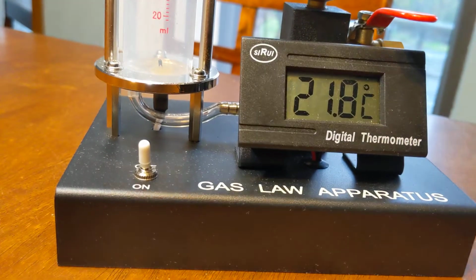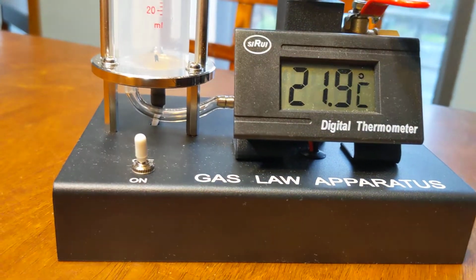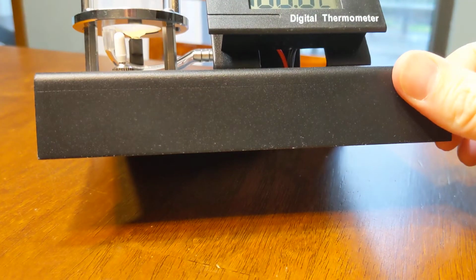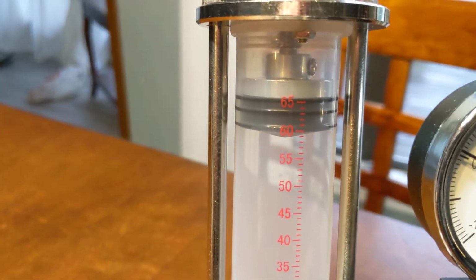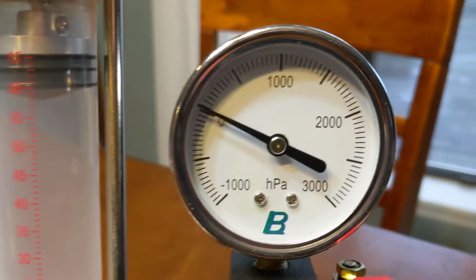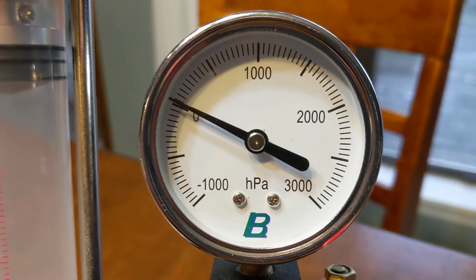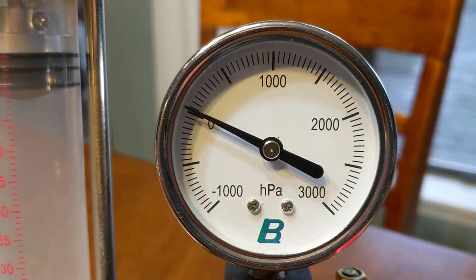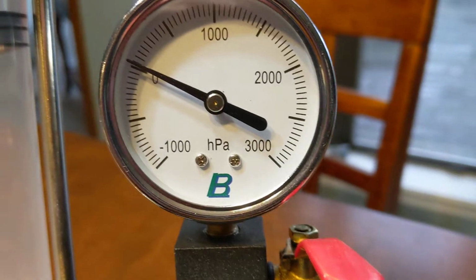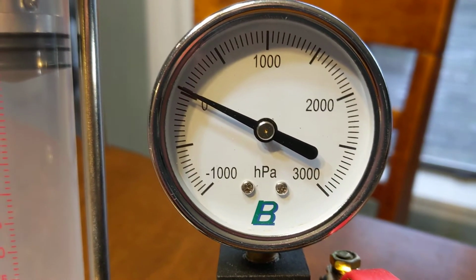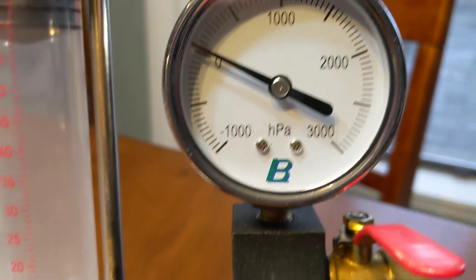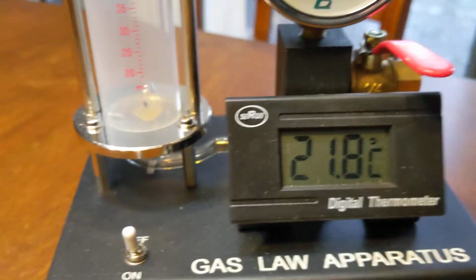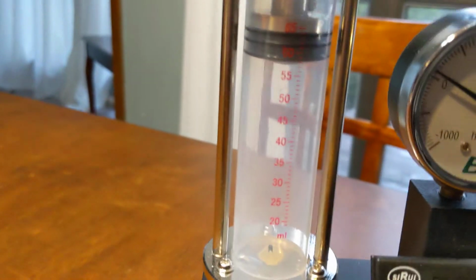Now I'll go ahead and plunge it back down to 60. Looks about right to me. 60 mils. We are back really close to 0, but I would say it's actually a little bit over 0, so we didn't go back exactly where we were before. I would say that's probably 25 hectopascals. 21.8 C still.